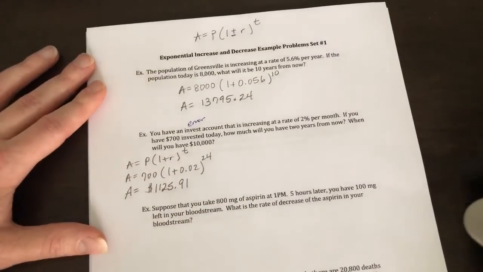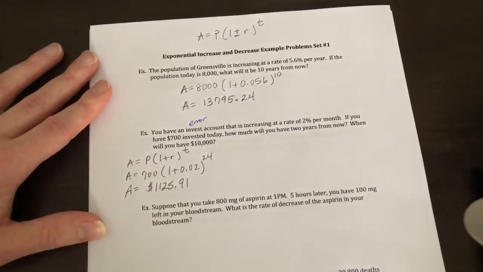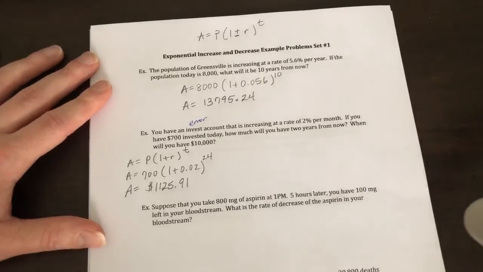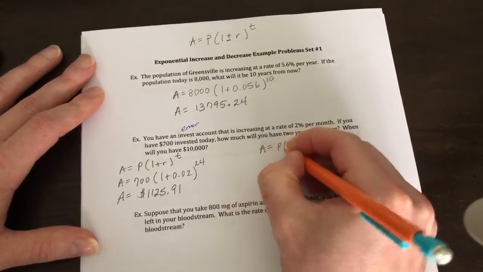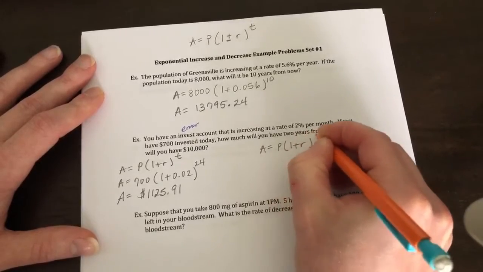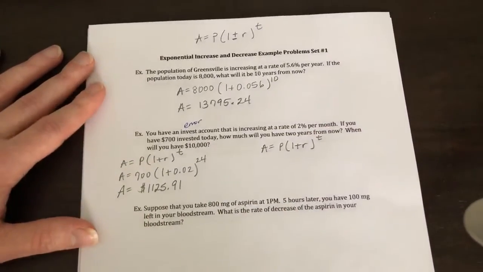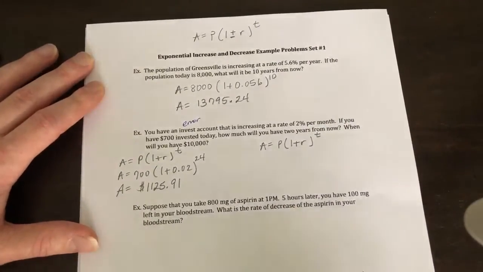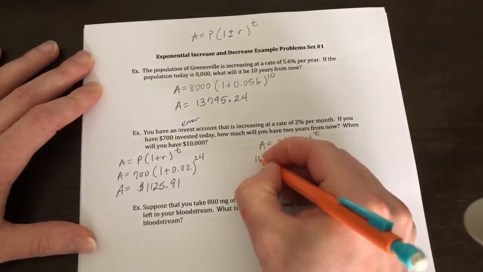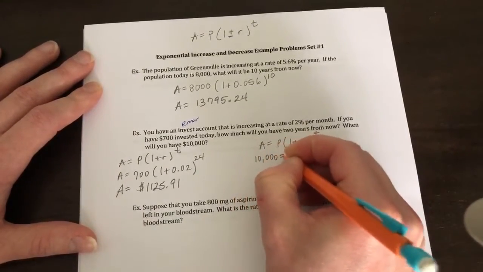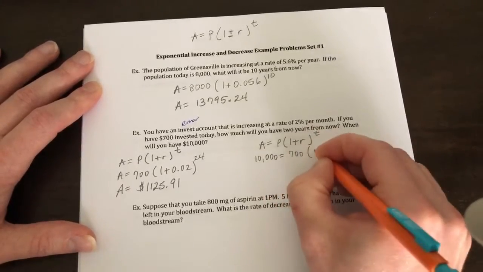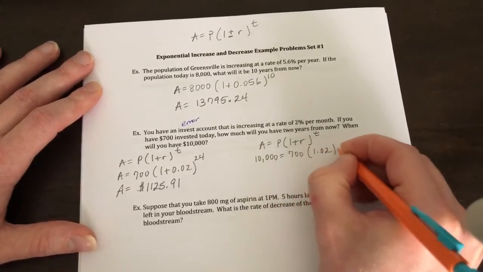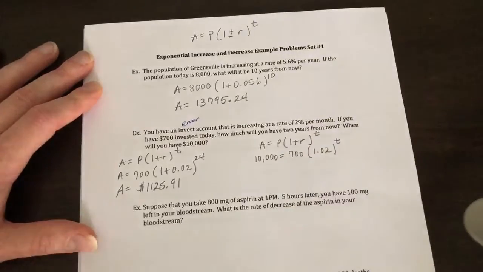Okay. Now it says, when will you have $10,000 in the account? So we're going to use the same formula. But in this case, I'm going to be solving for T, okay? So I know when I have $10,000 in the account, I start with 700. My rate is still 2%, and I'm going to solve for T.